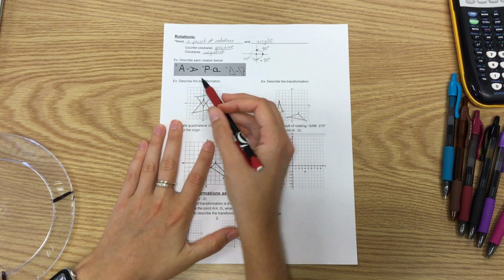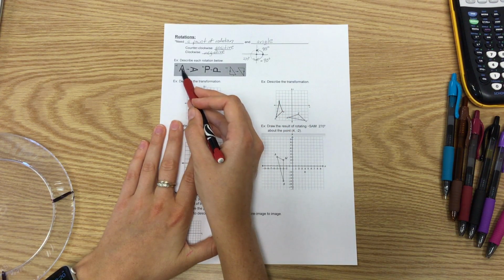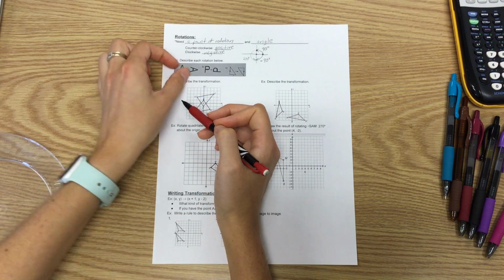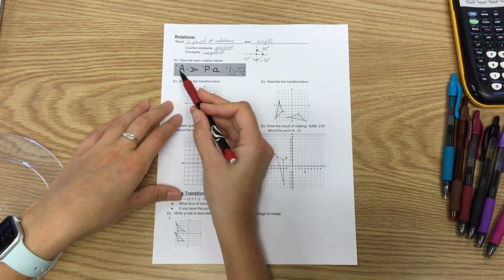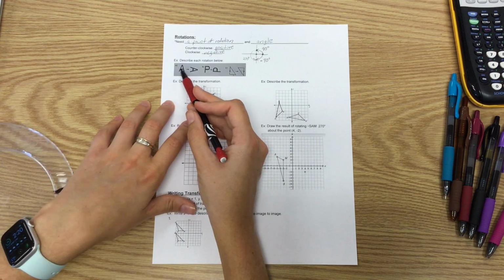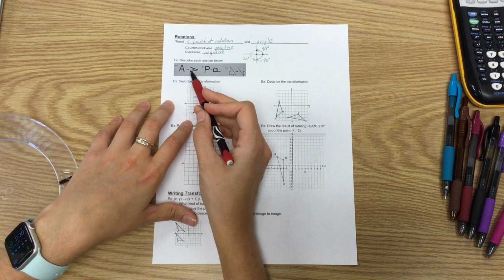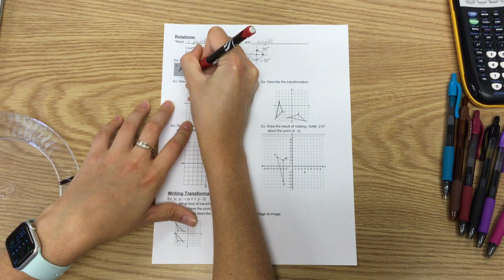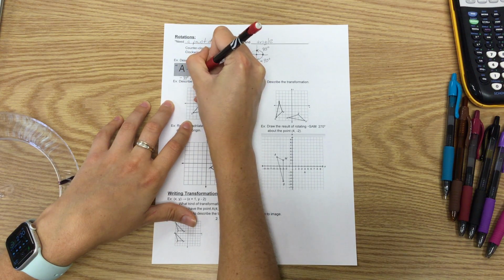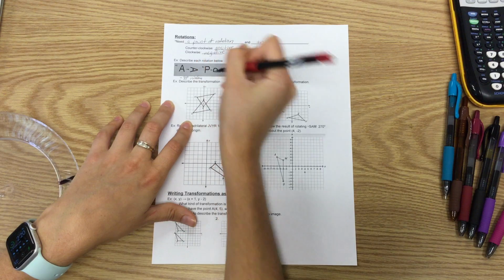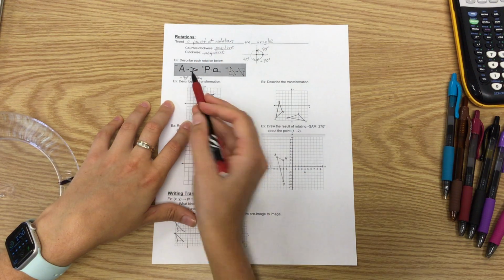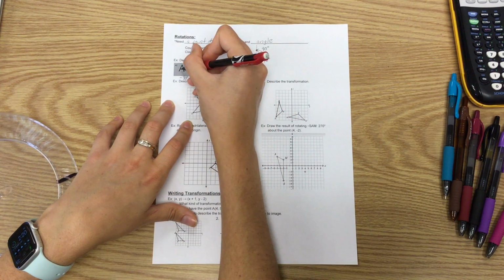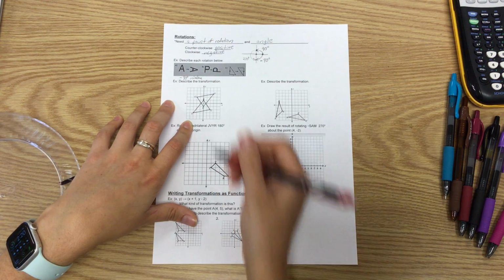If I wanted to describe this rotation here, it looks like we rotated 90 degrees in that direction. That is a clockwise rotation, so it should be a negative number. So I'll say negative 90 degree rotation. You could also say a clockwise 90 degree rotation. And it looks like the center of rotation was that point right there. I'm going to ignore that for now.